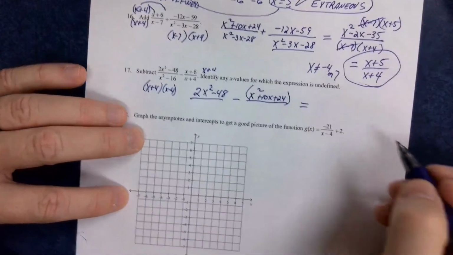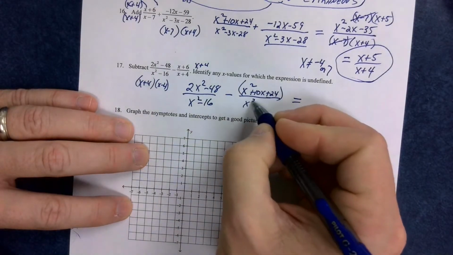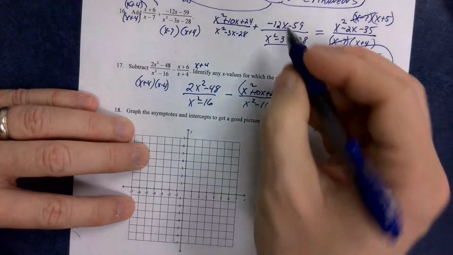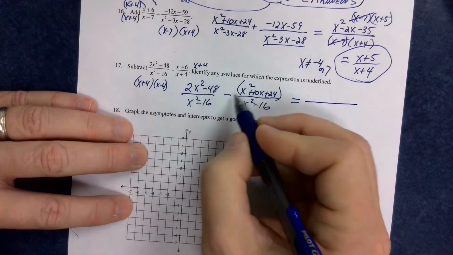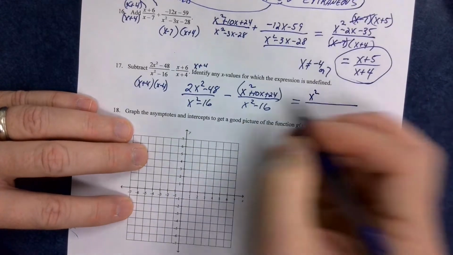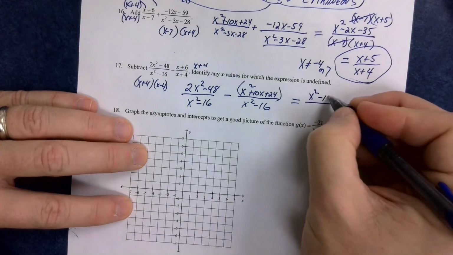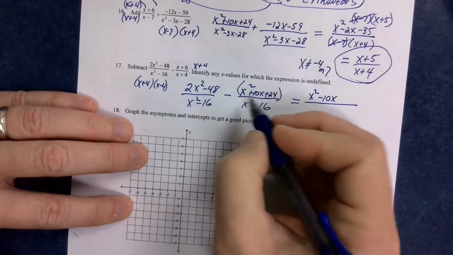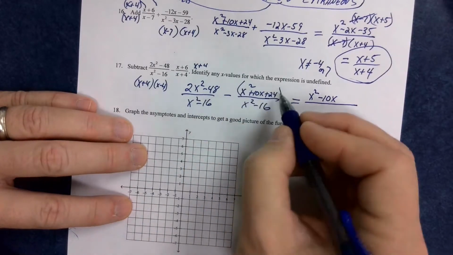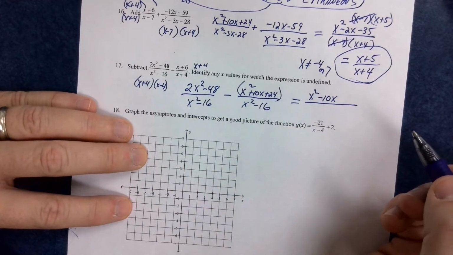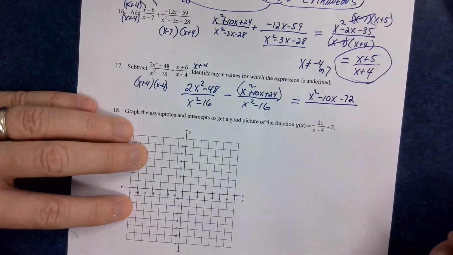So my new, and I'm just copying along this, right, x squared minus 16. This becomes an x squared minus 16, just like it was on the last question. So my new fraction: 2x squared minus x squared is x squared. I got a negative 10x. And then I got a minus 48 minus 24. So negative 48 and a negative 24 is negative 72. Okay?